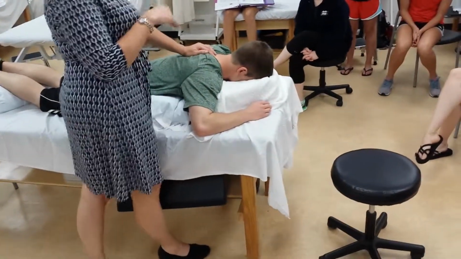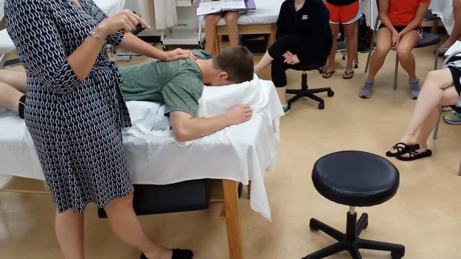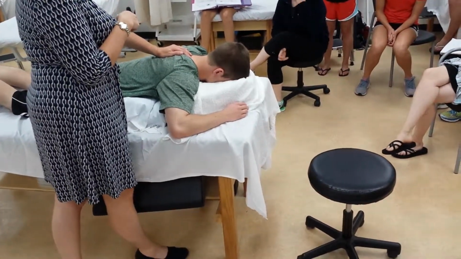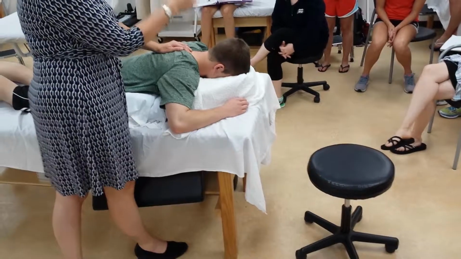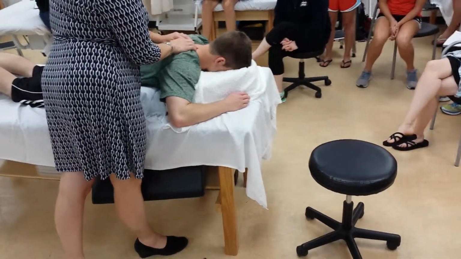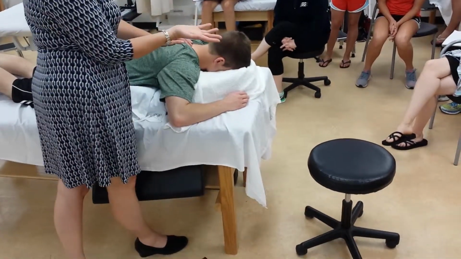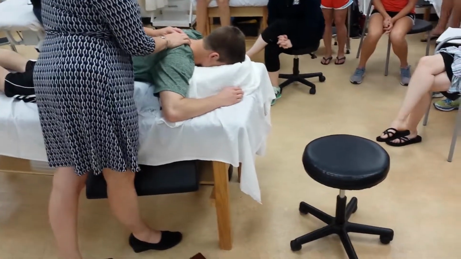Now, presumably when he was in sitting and I found C7, I would have put a mark on it so that I would have known that that was C7. It's going to be harder to do that extension test with him in prone. So this is one time that I would write on patients. Anytime you do write on patients with a body marker, you should always get permission first. Okay.